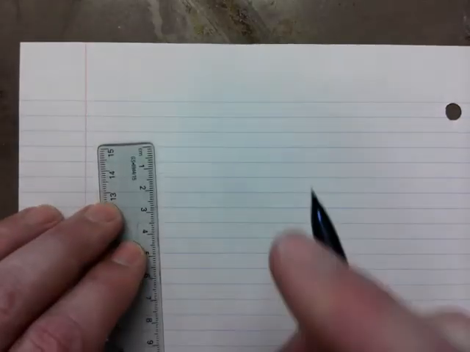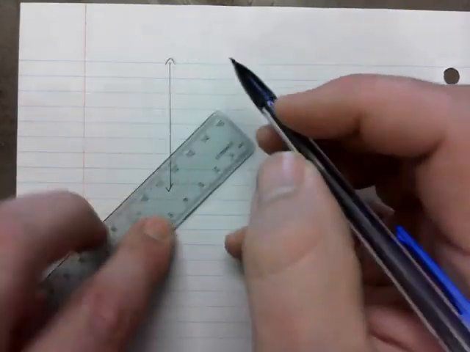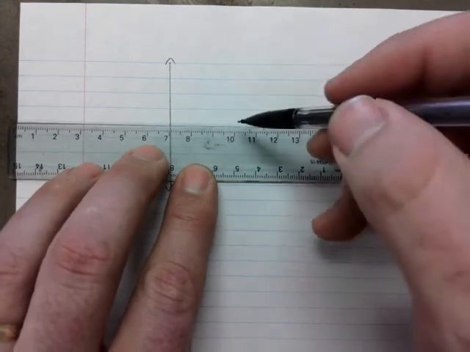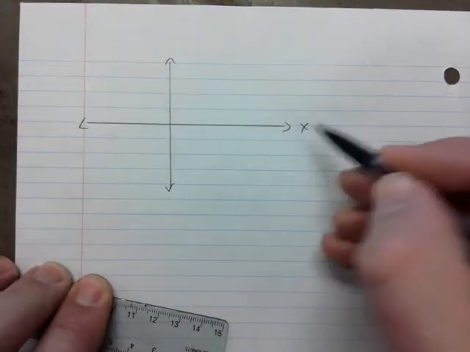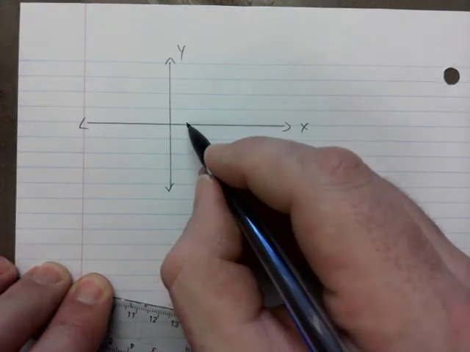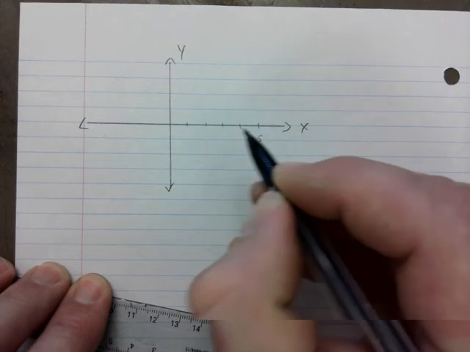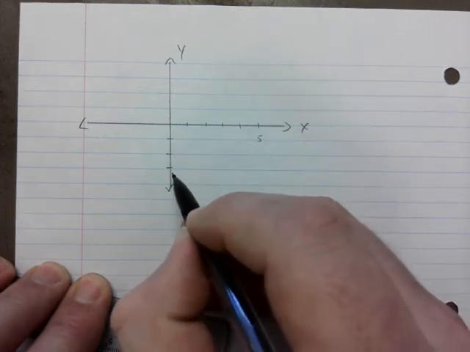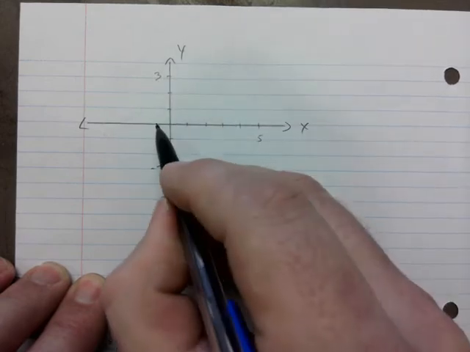I'm just going to 0, 1. Yeah, it's not a big grid that I'm going to make. So 1, 2, 3, 4, 5. Negative 3. Positive 3.